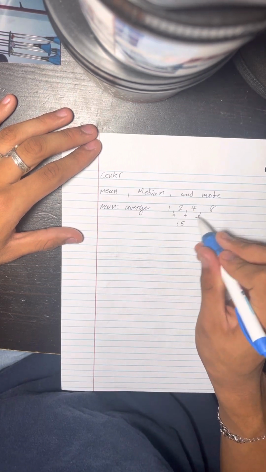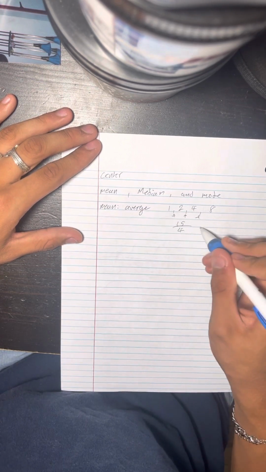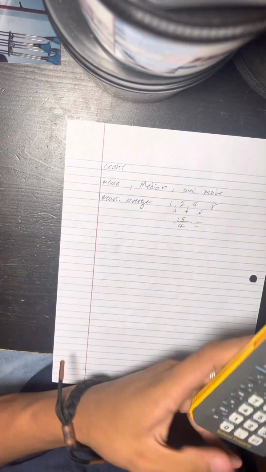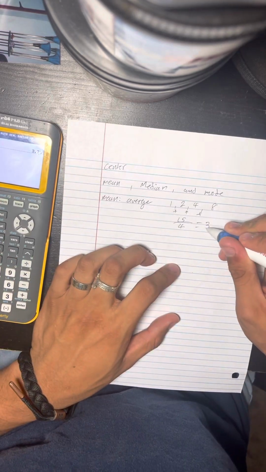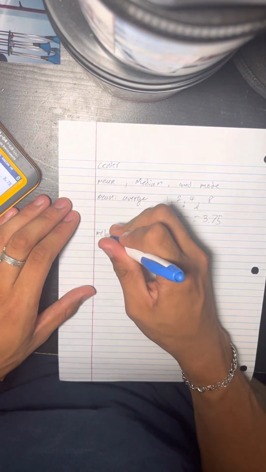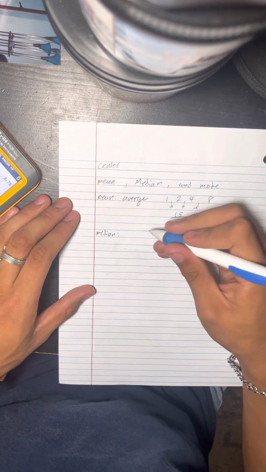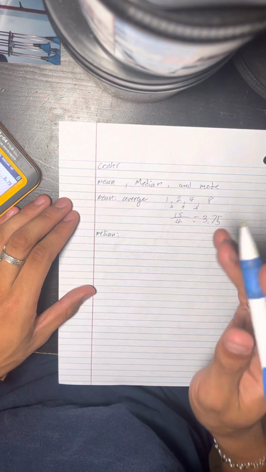And then you'll do 15 divided by the number of values you have. So that'll be 4, which, I need a calculator. So then your average for this sample will be 3.75. That's your mean. Your median will be the middle value of your sample.